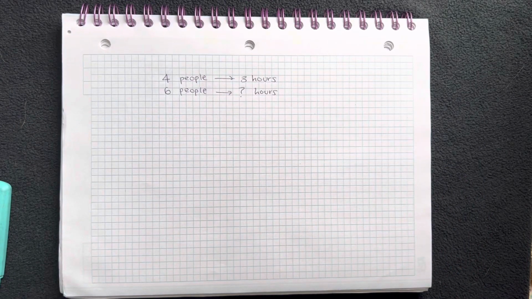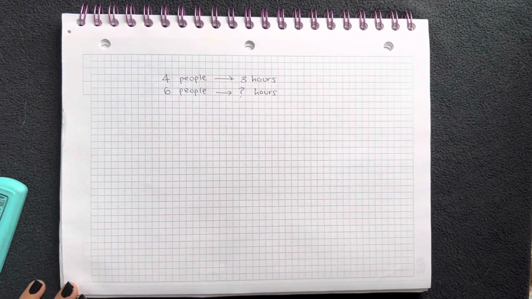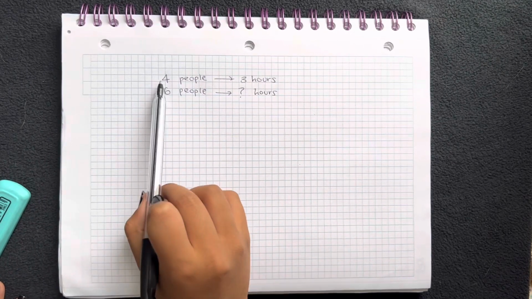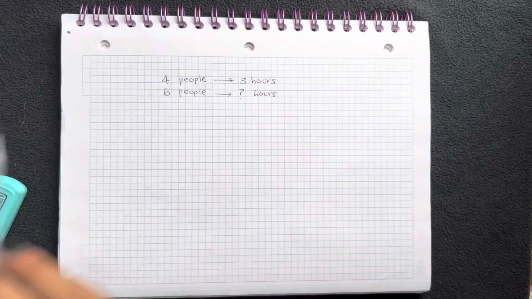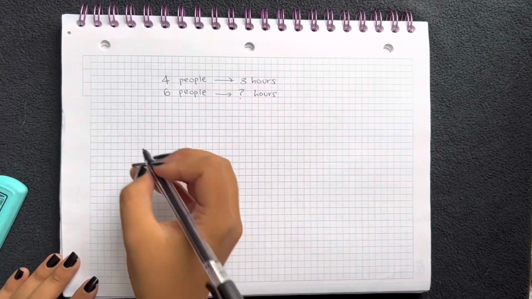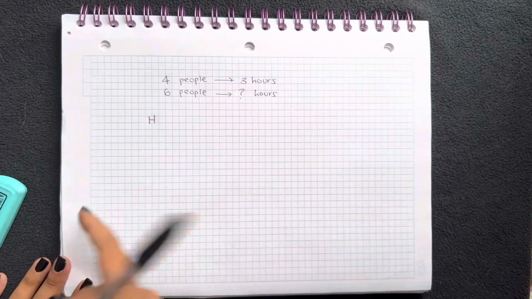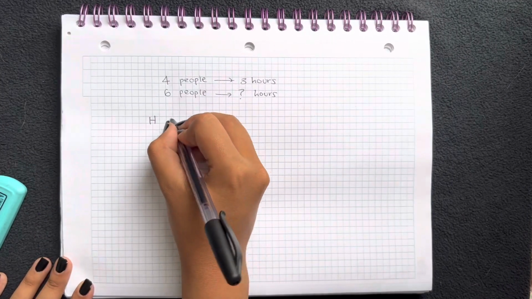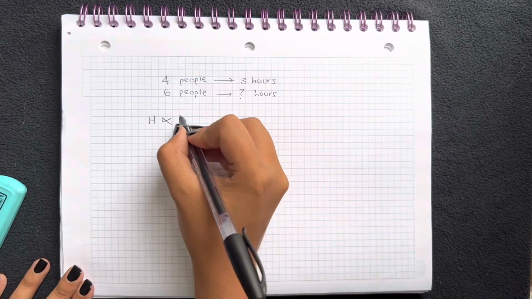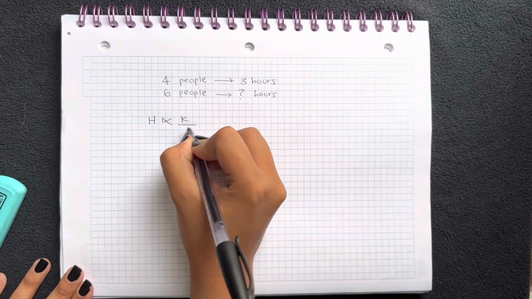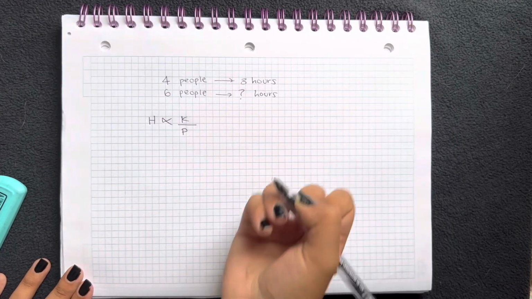For doing that, we can take into account the values that we already know, which in this case are that 4 people take 3 hours. So the problem is telling us that h, which is the amount of hours, is equal to the constant divided by the amount of people.